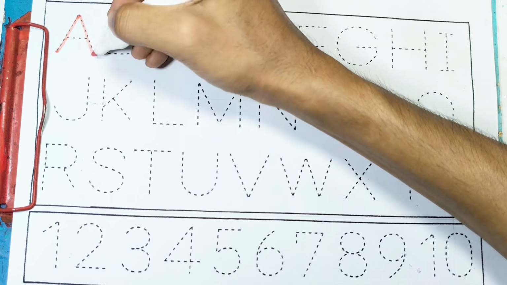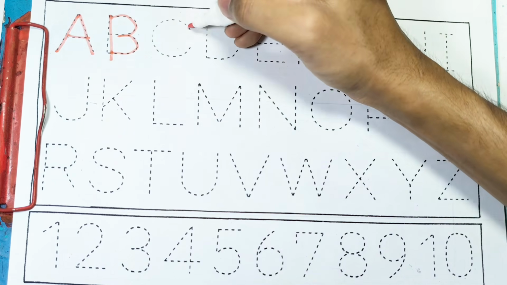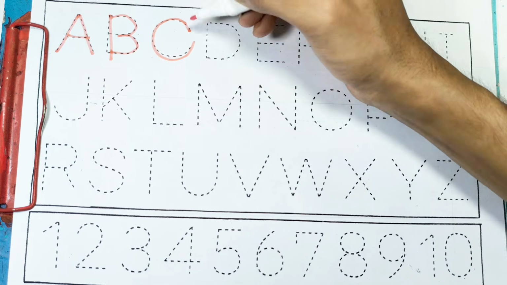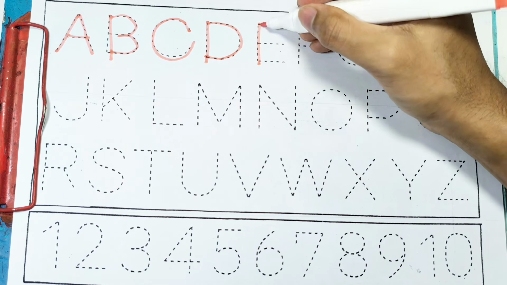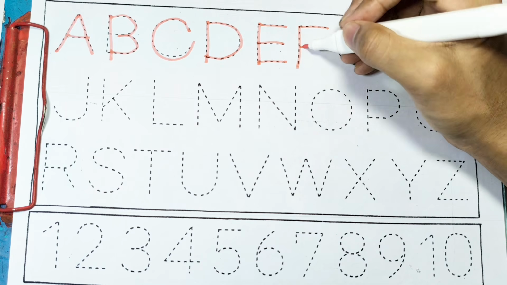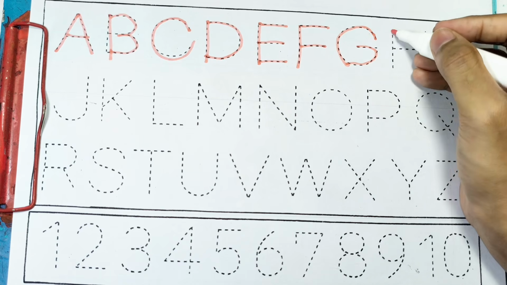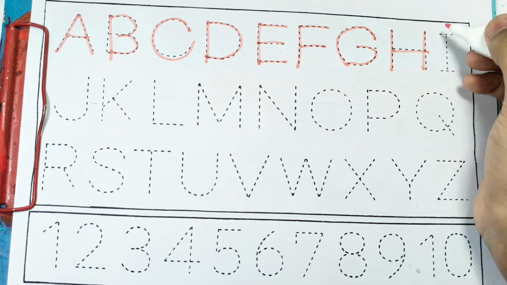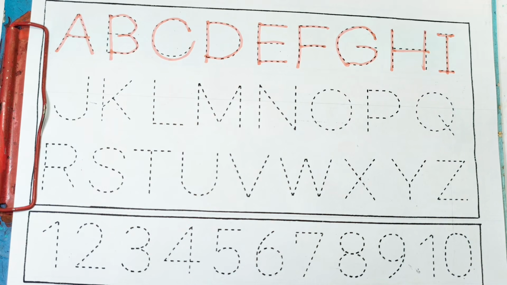Alphabet of A. The next one is B. B for ball. C. C for cat. D for dog. E. E for elephant. The next one is F. F for fish, F for fan. G. The next one is H. H for hand. I for ice, I for ice cream. Kids, the next one is J.